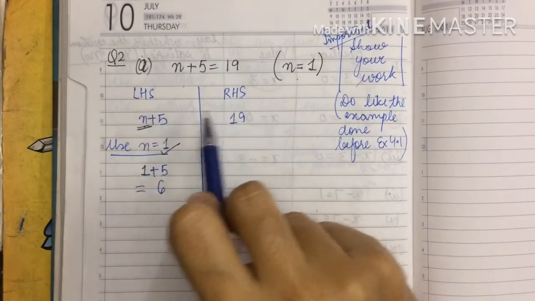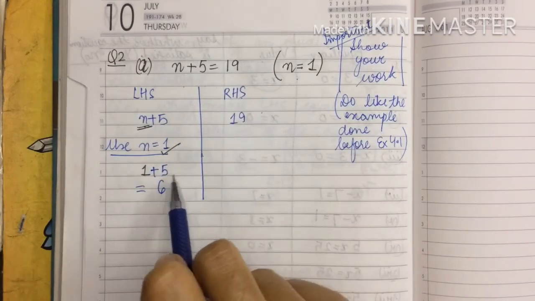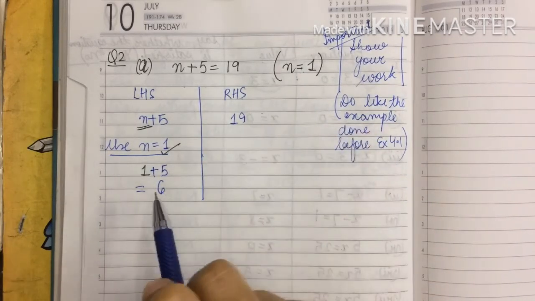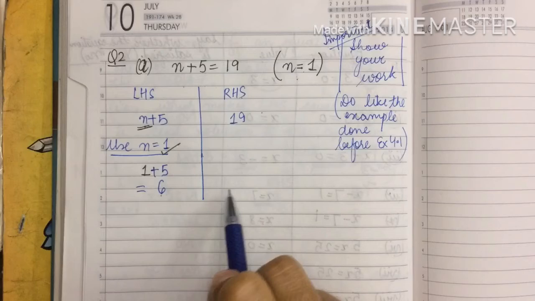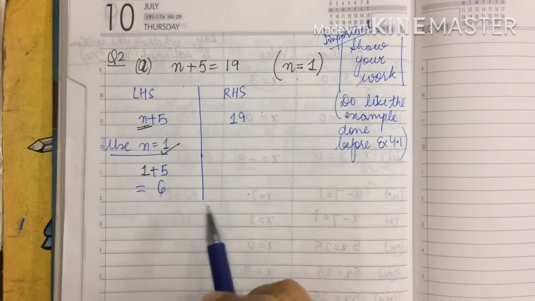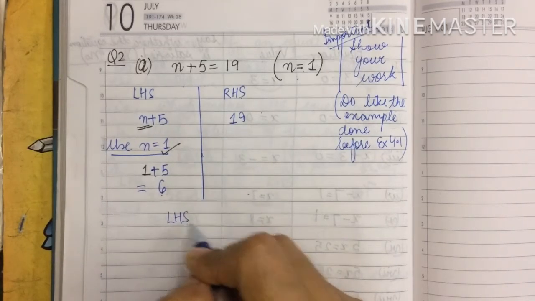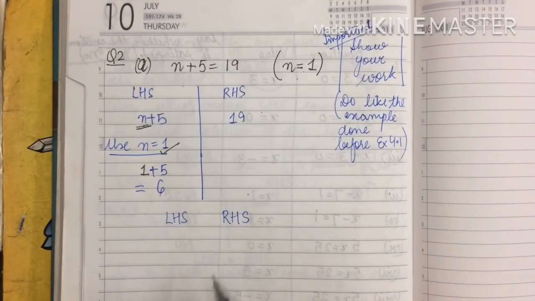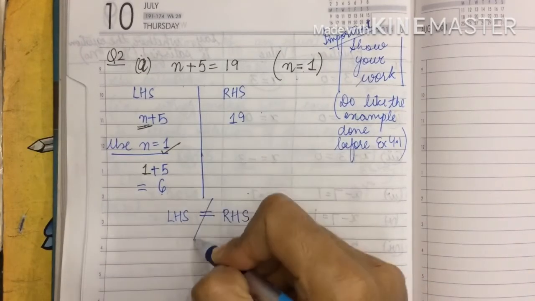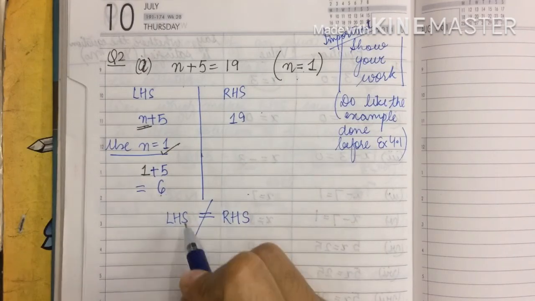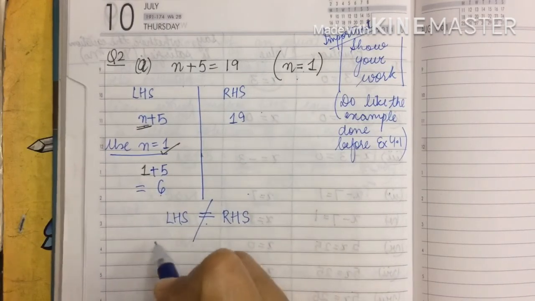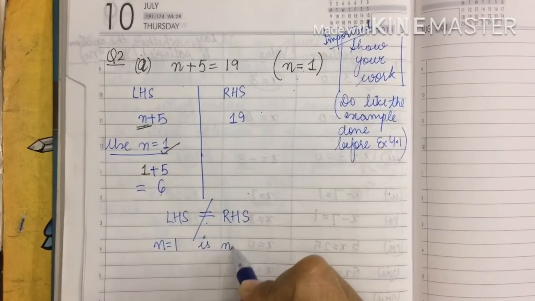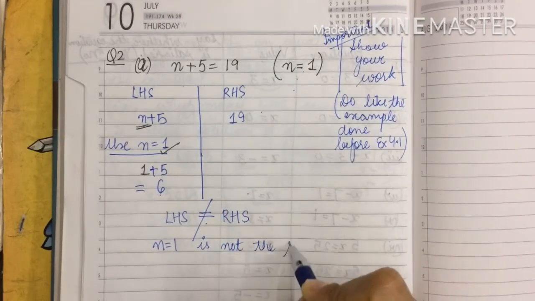First step, separate the two sides. Whichever side has the variable, use the value given. After you have used the value, compare your answers. Now comparing your answers, is LHS equal to RHS? Are the two sides equal? No. So equality is not there. No equality. LHS is not equal to RHS. The option given to us, n equals to 1, is not the solution.